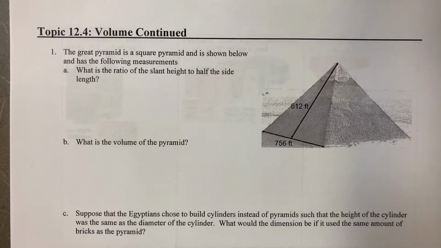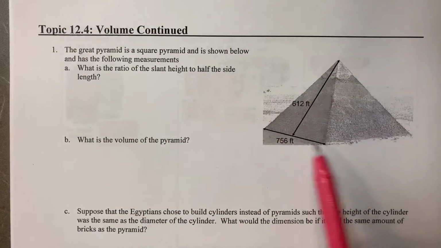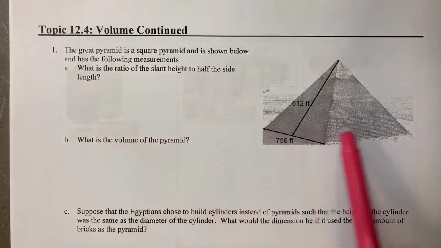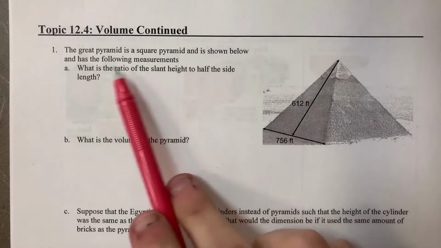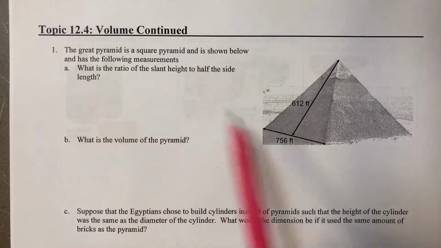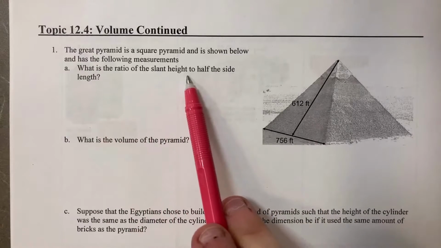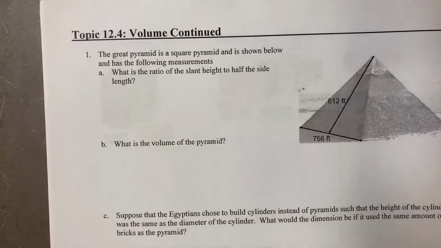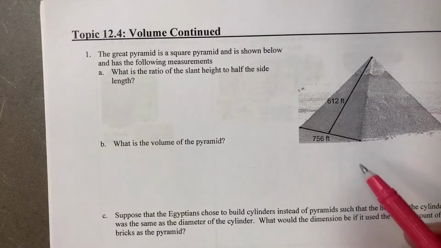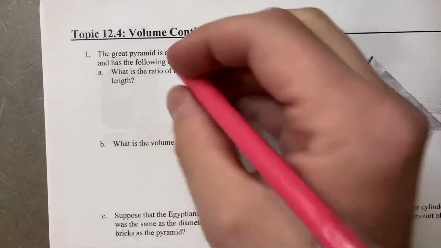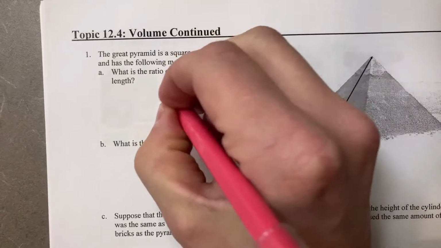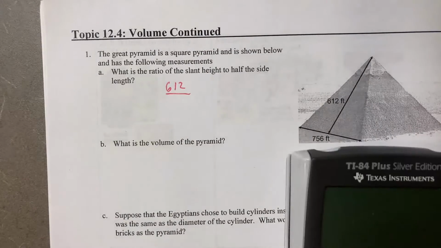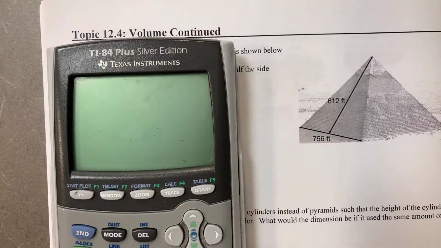Okay, the Great Pyramid, right? The Great Pyramid of Giza right here is a square pyramid. It's got a square base and is shown below, with the following measurements. What is the ratio of the slant height to half the side length? Okay, so let's do that ratio real quick and see what happens. If I take the ratio of the slant and divide it by half the side length, just curious what we end up with here.